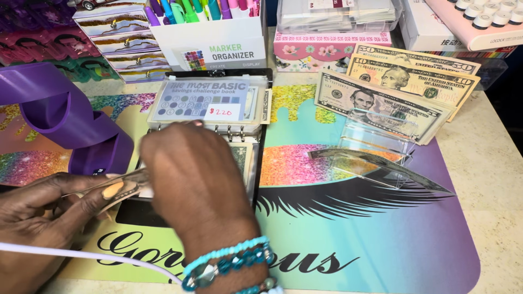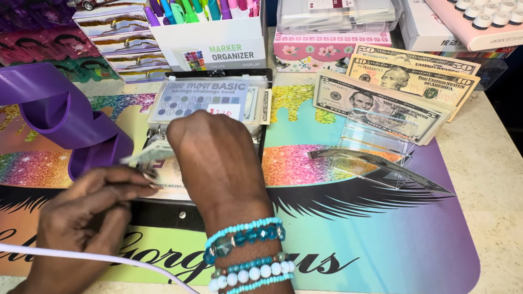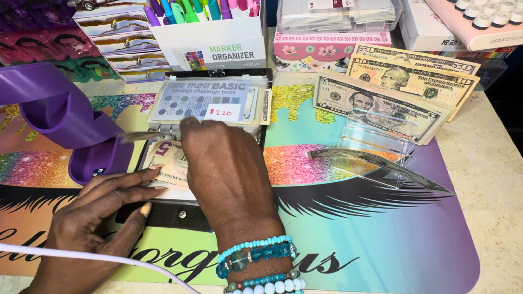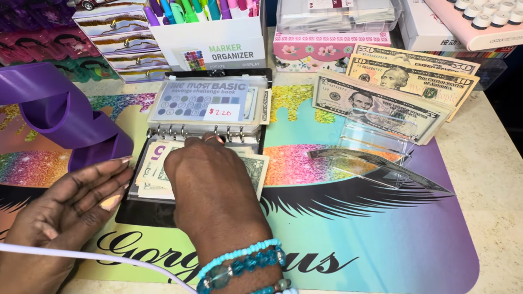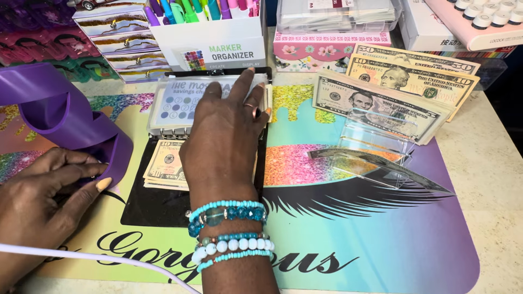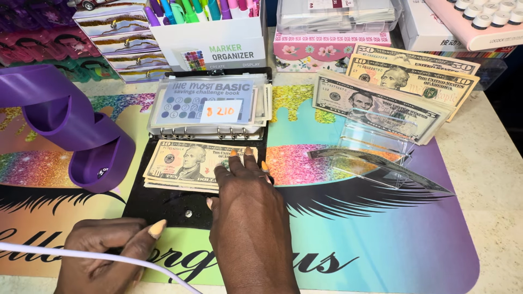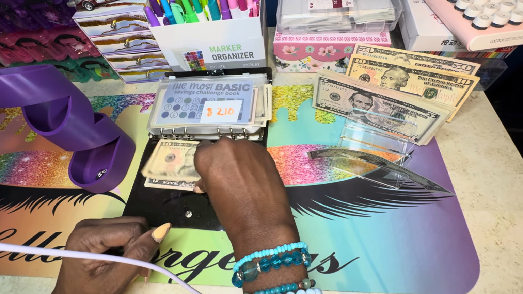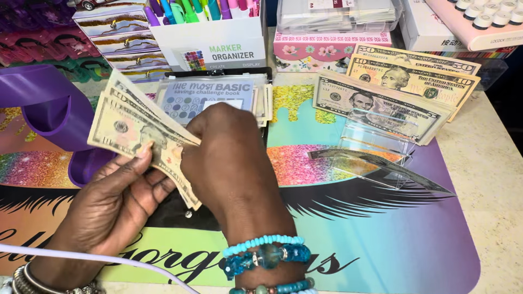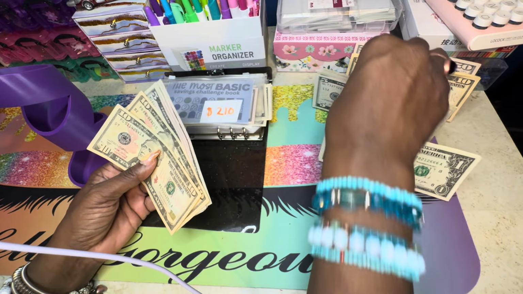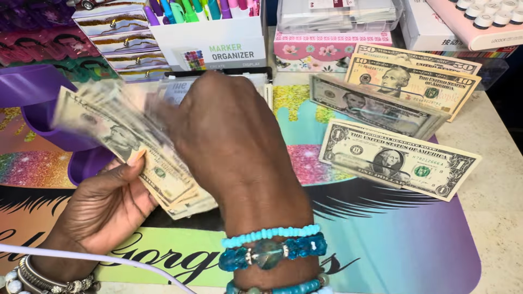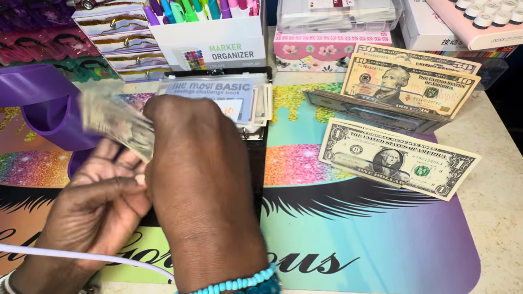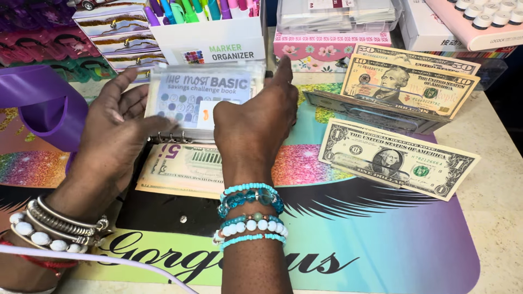I roll a 5. So 1, 2, 3, 4. So I only have 4 singles. Okay, I'm going to roll 14. Put the 1 back, grab a 5 and a 10. Well, 3 5s, 4, 15.